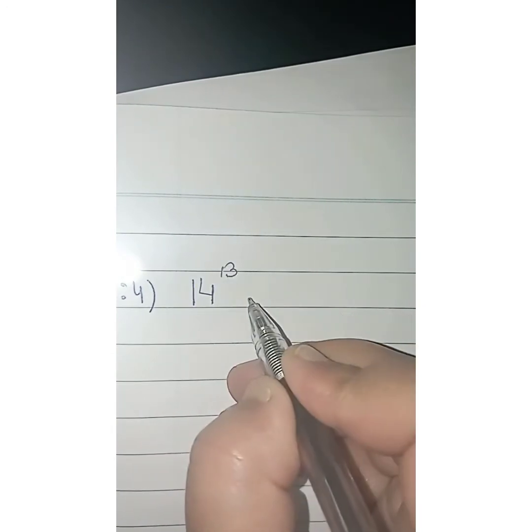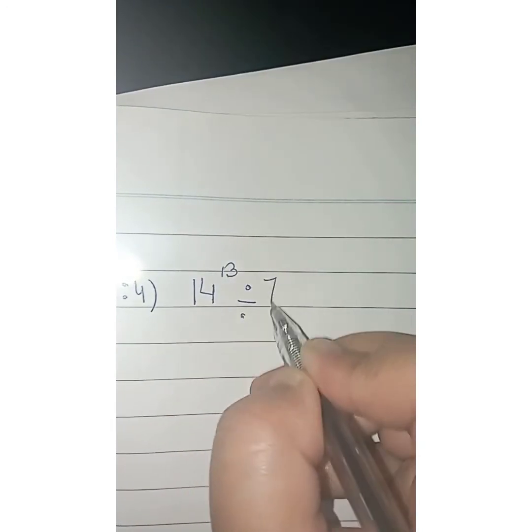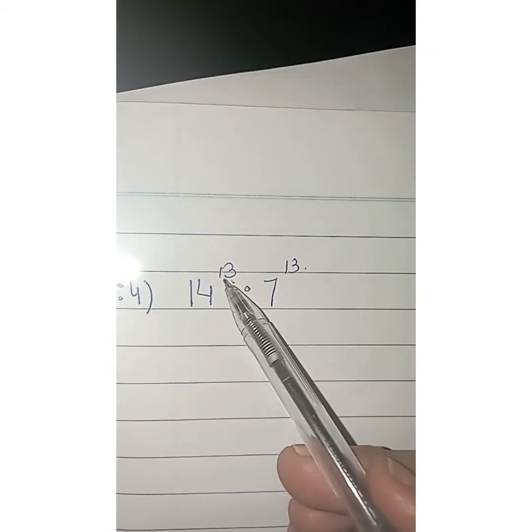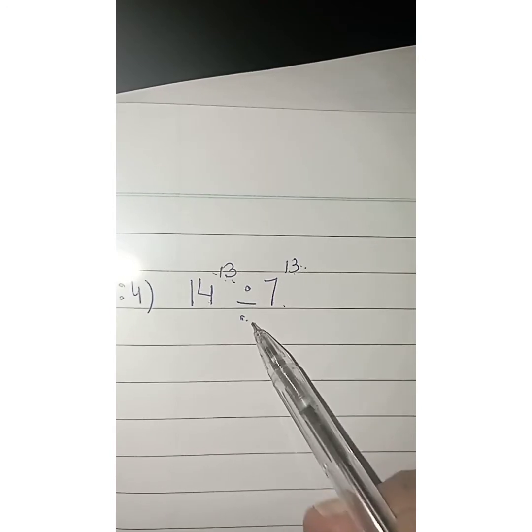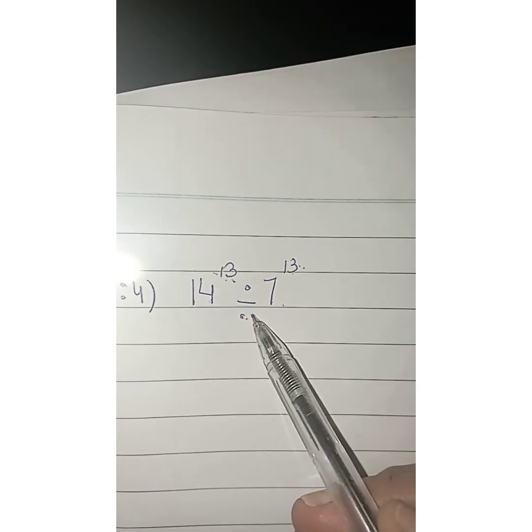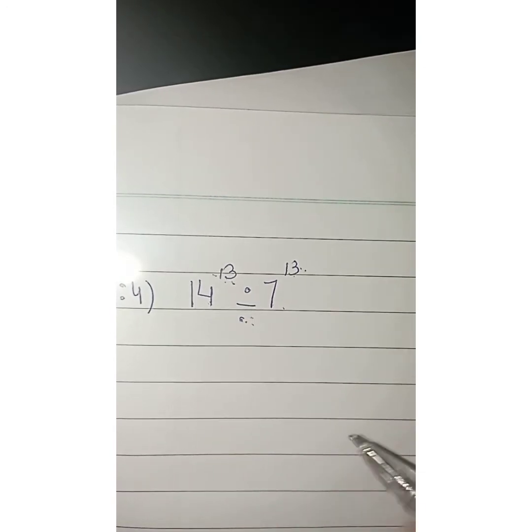When it comes to question number 4 of the basic level, we have 14^13 divided by 7^13. Now the same power has been applied to two different numbers, but at this time we have a division operation, so we will use the rule.